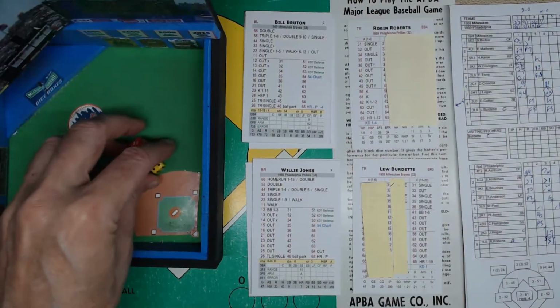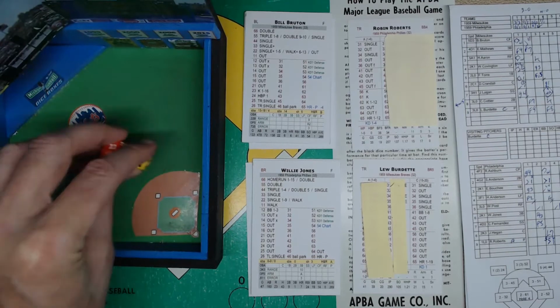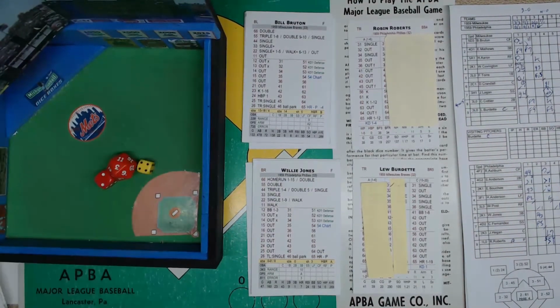Here's Willie Jones now. We're going to try a hit and run. That's where I've got to look at the chart, and I know a couple of guys asked me about that. A guy asked me, hey, when you're looking at the chart, what are you looking at? Let me see if I can find the book. Where did I get with the book? Where's the book? Ah, here it is. All right.